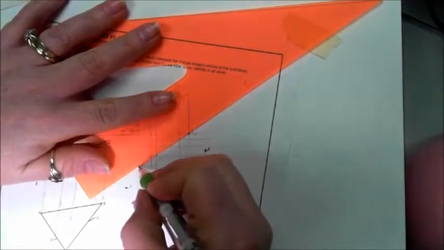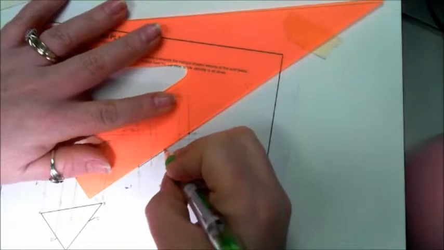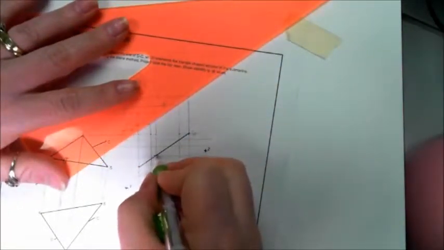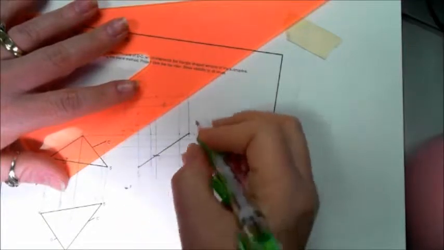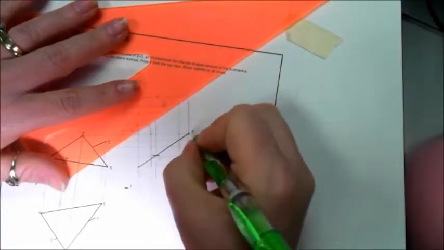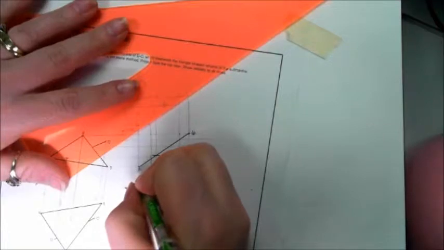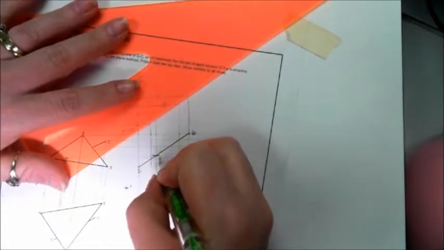Get my darker lead. And I'm just going to go ahead and draw my line right there, because that's where it intersects. So there's line 6. 5 with 4 that intersects with it.